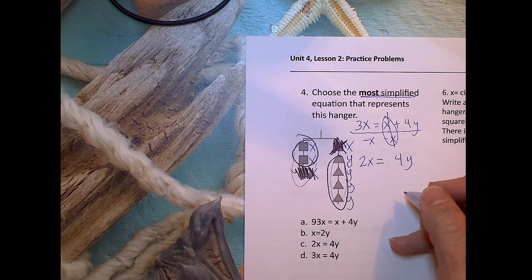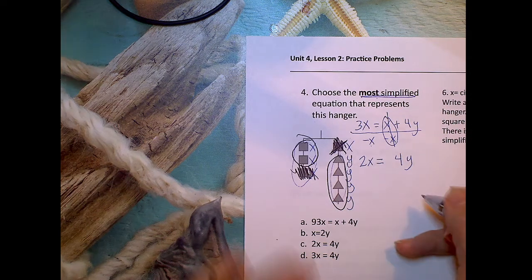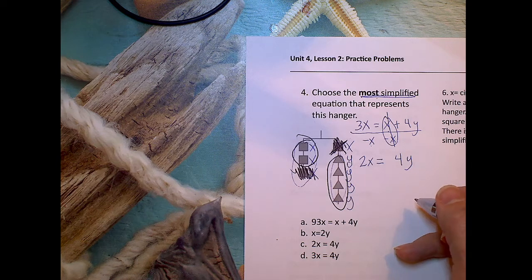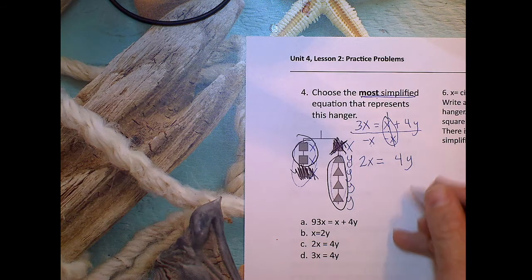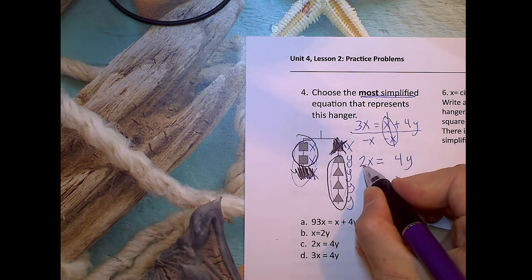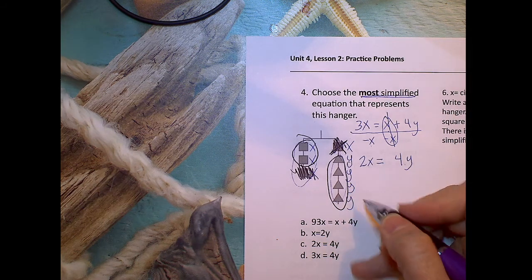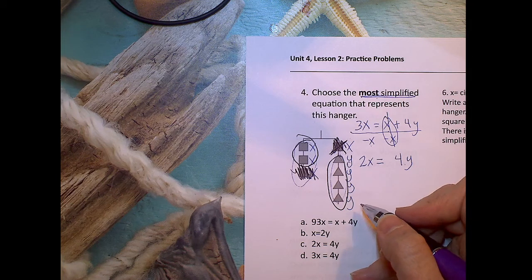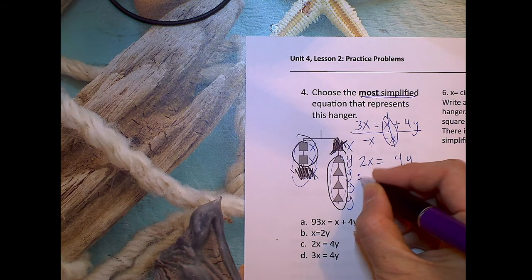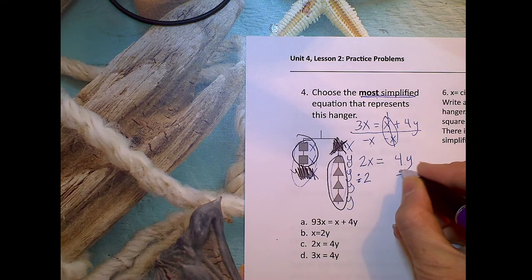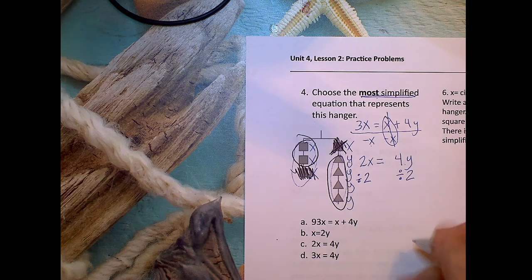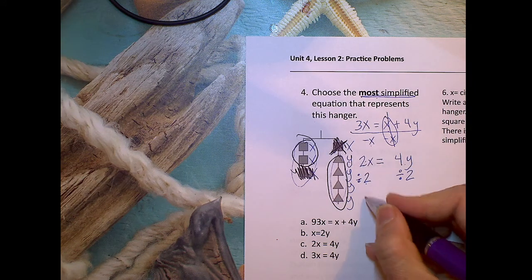Now, guess what we can also do? Not only can we subtract equal quantities from both sides, we can divide both sides by the same number to simplify even more. 2 and 4 are both divisible by 2. So I'm going to divide the left side by 2, and I'm going to divide the right side by 2. 2 divided by 2 equals 1.